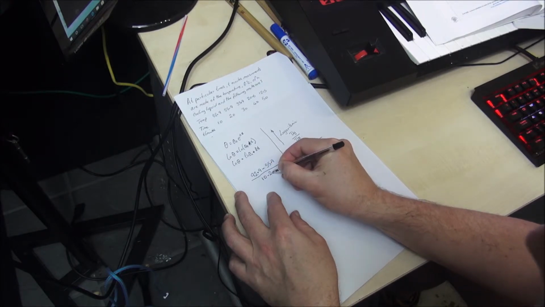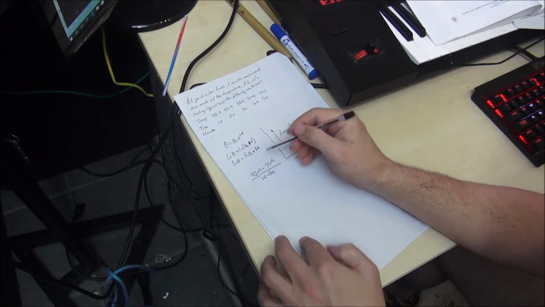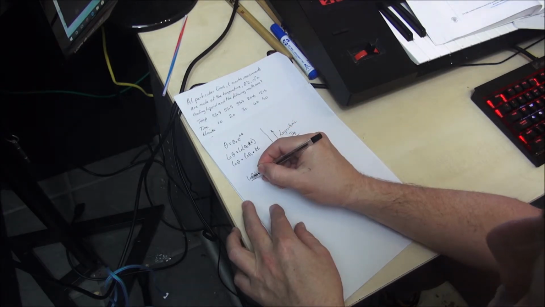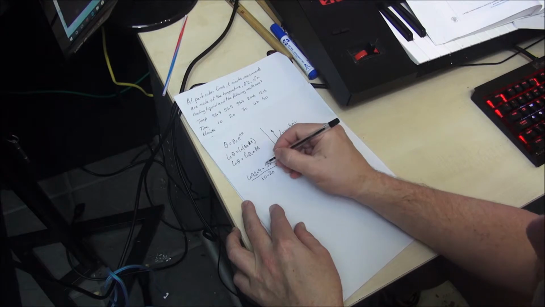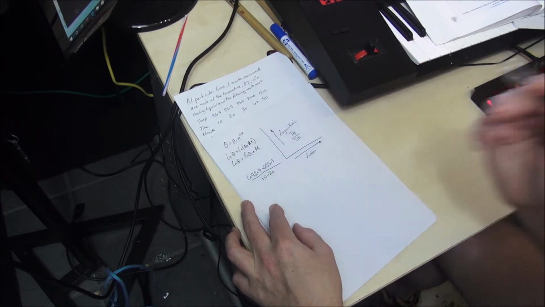But because the temperatures are logarithmic, we're going to use the natural log of 92.9 and the natural log of 55.9.